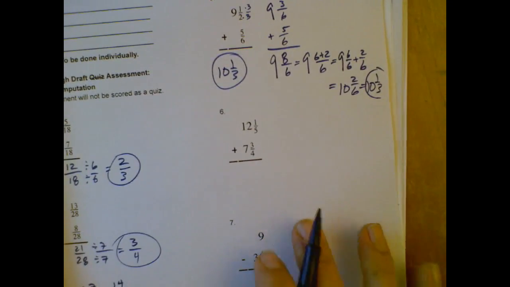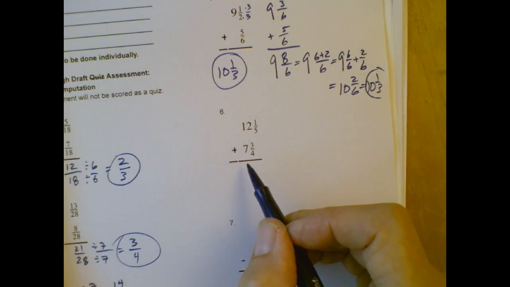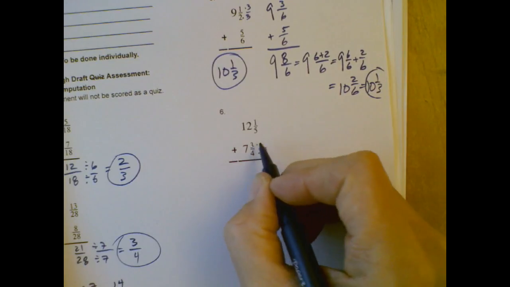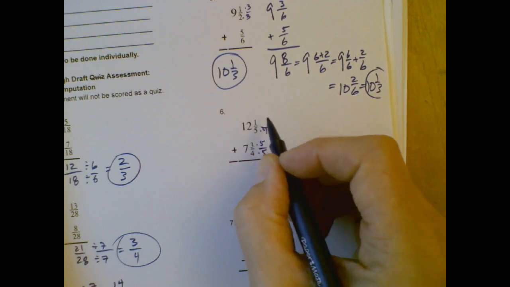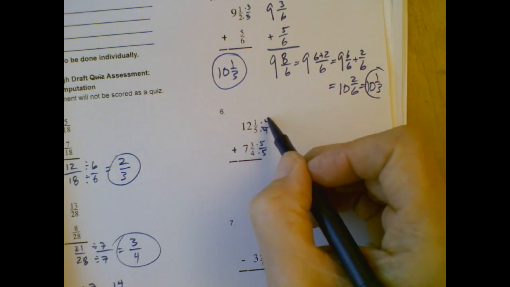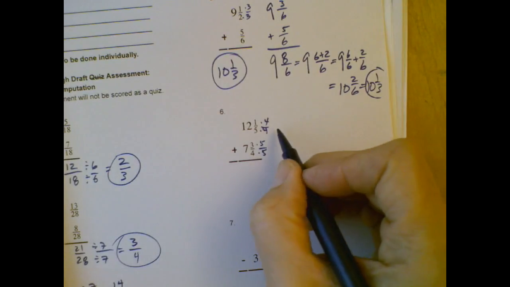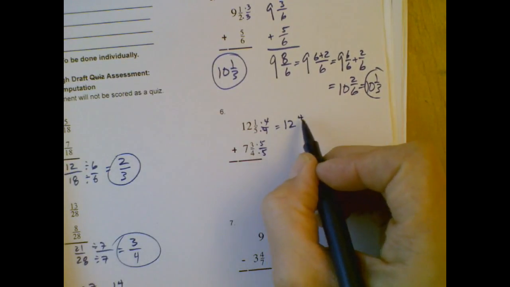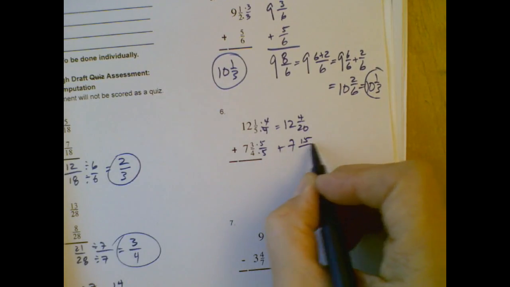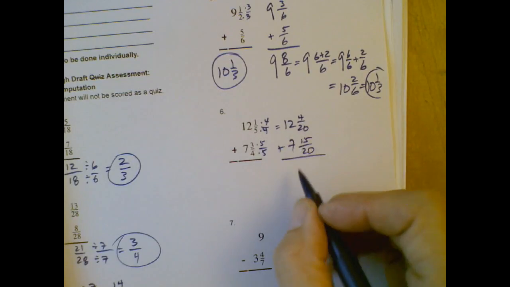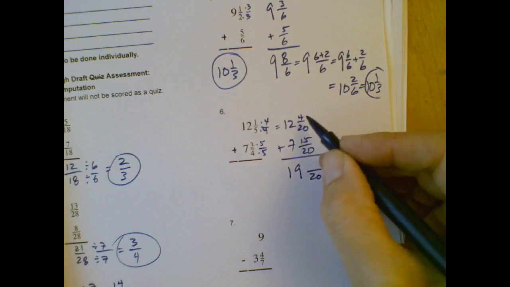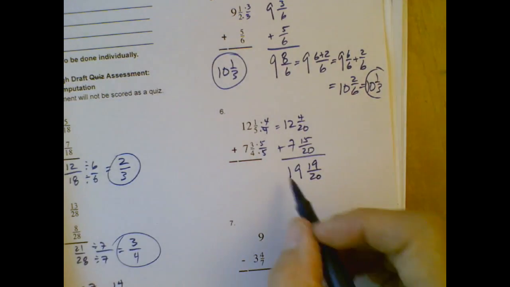Next up, 12 and 1/5 plus 7 and 3/4. Here I'm going to have to multiply top and bottom by the other fraction's denominator, because there's no smaller value less than 20 that I can use. So this becomes 12 and 4/20 plus 7 and 15/20. 12 plus 7 is 19. It's a 20th because the denominators are the same. 4 plus 15 is 19. 19 and 19/20.